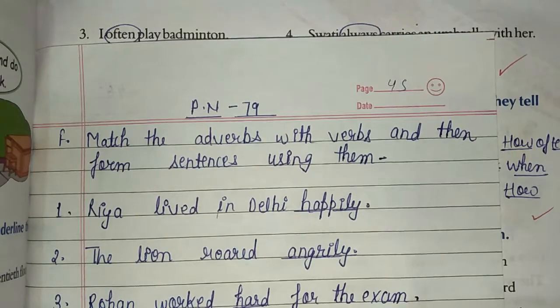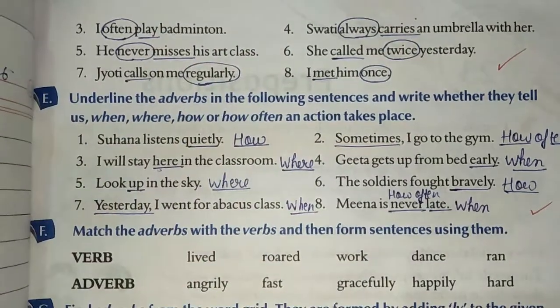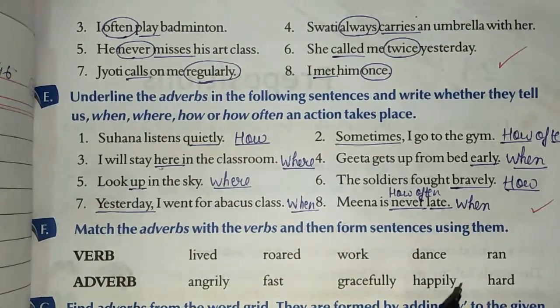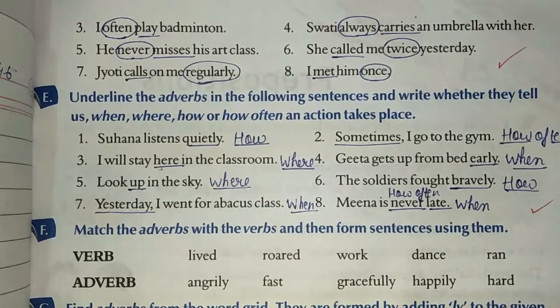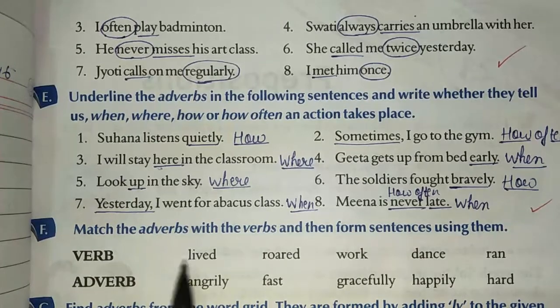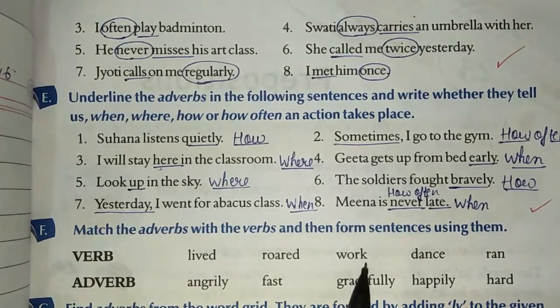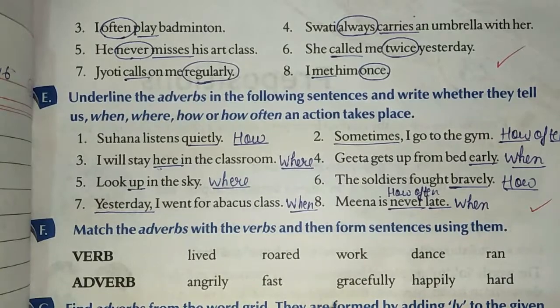First verb is lived. Okay. Look at this exercise. First verb is lived. तो आपको ऐसे एडवर्ब से आपको मैच करना है जिससे कि उसका सेंटेंस हम लोग फॉर्म कर सकें और वो प्रॉपर हो, मीन्स वो करेक्ट सेंटेंस लगे. ठीक है. तो वन बाय वन हम लोग करेंगे. फर्स्ट वर्ब इज लिव्ड, सेकंड इज रोड, third is work, fourth is dance and fifth is ran. उसी के अकॉर्डिंग हम लोग adverbs यूज करेंगे.